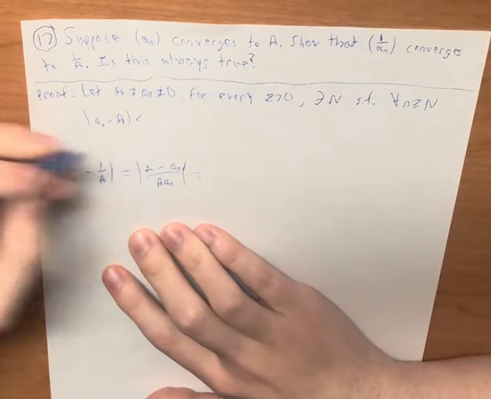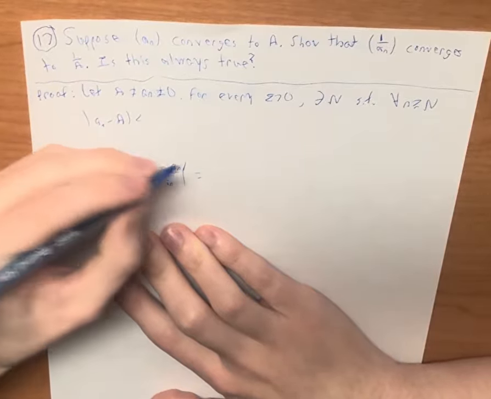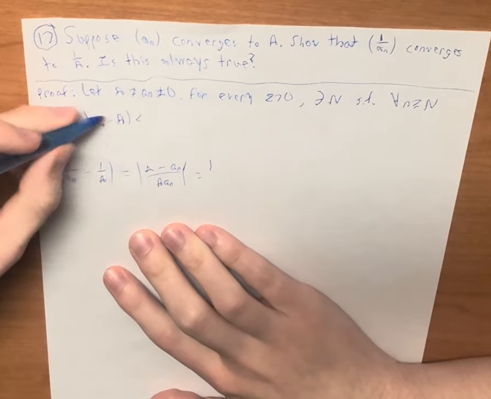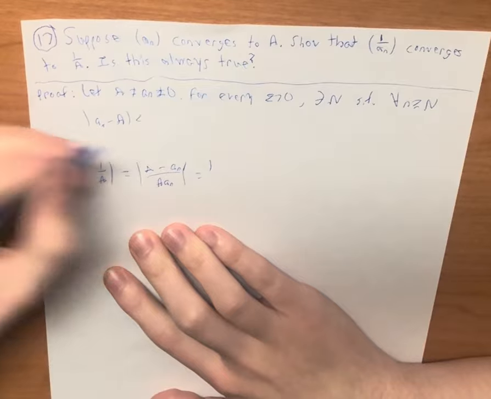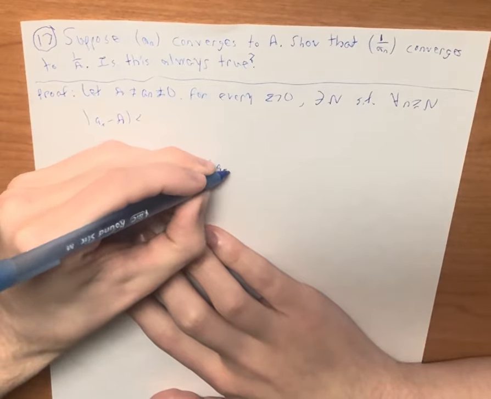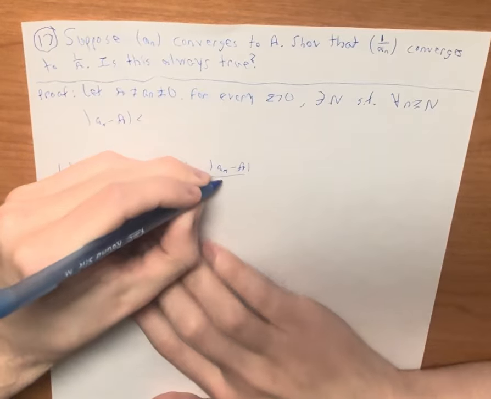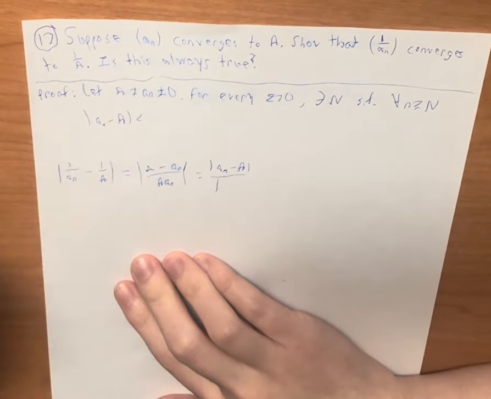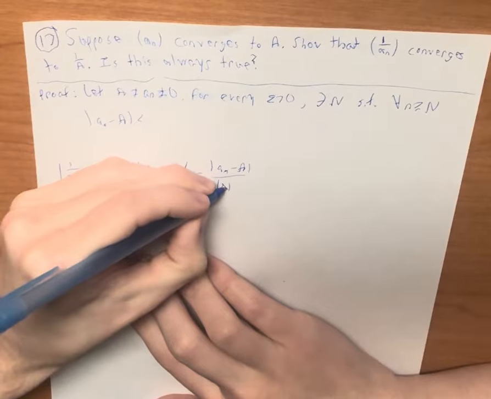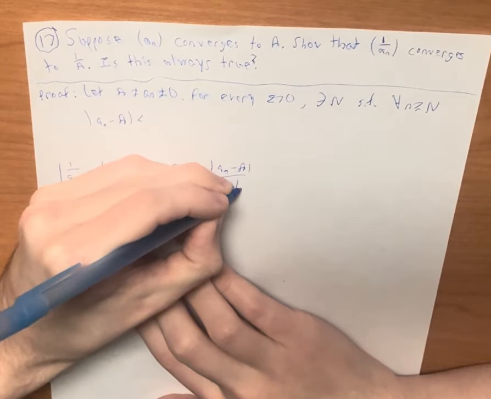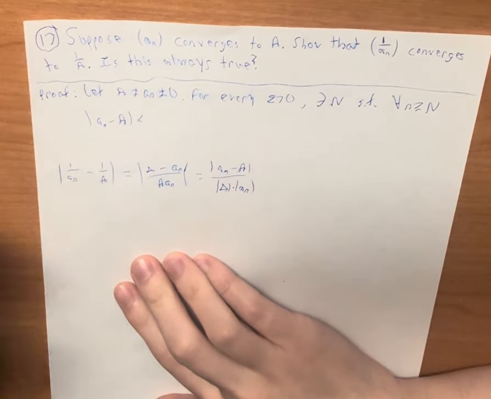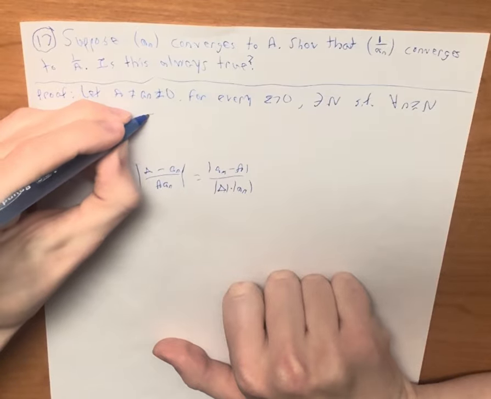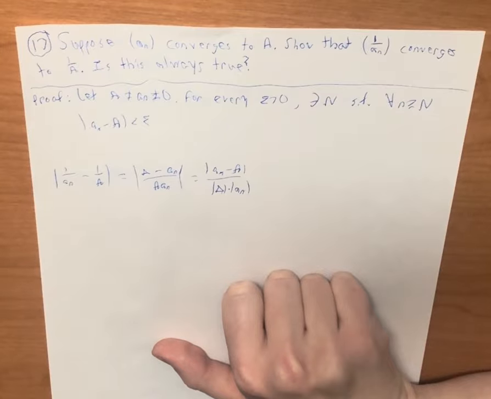With absolute values in a fraction, we can just take the absolute value separately, and because it's absolute value, the order doesn't matter, which is nice because the top is just this half. So we have the absolute value of an minus A over the absolute value of A times an. I'm also going to split these, because the absolute value of a product is the product of the absolute values. There we go. And now we know that the condition we want is less than epsilon.